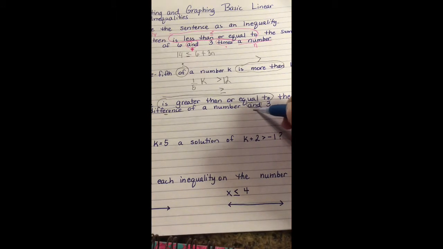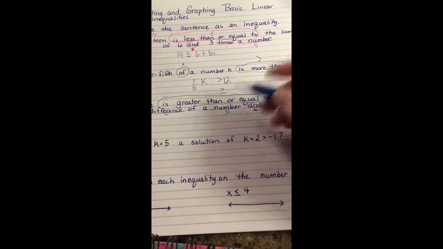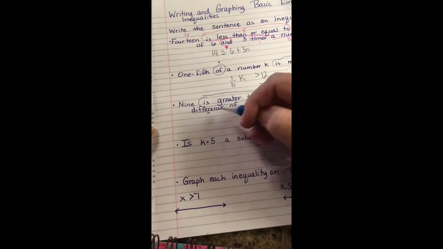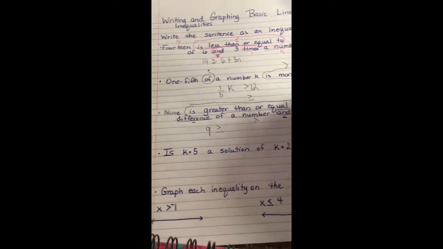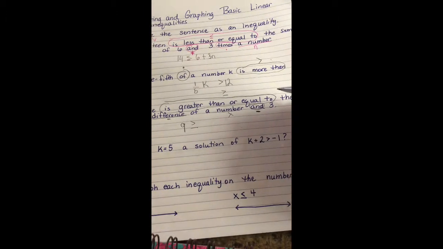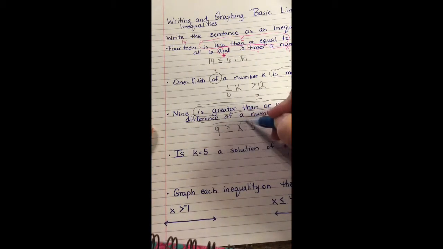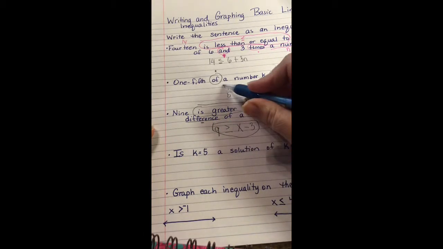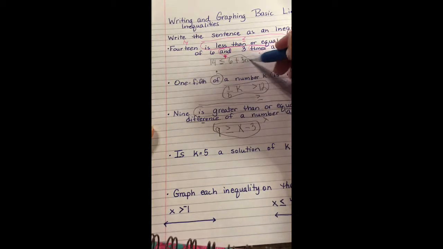This time I'm going to make my number x. So it says 9 is greater than or equal to the difference of a number and 3. There's the answer to that one.